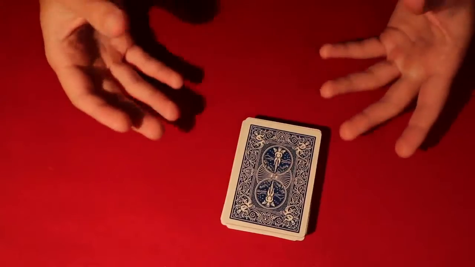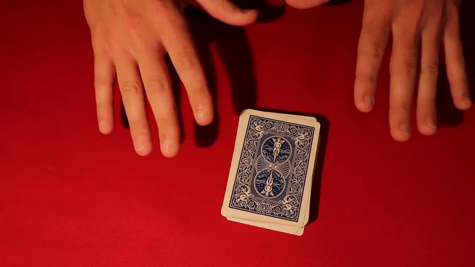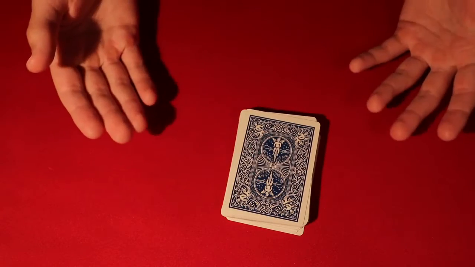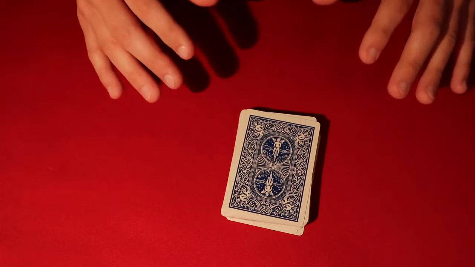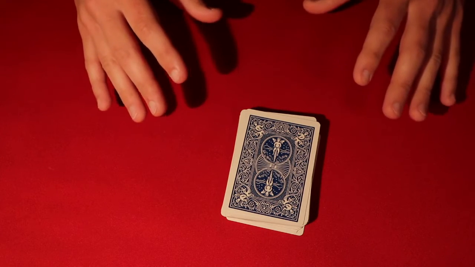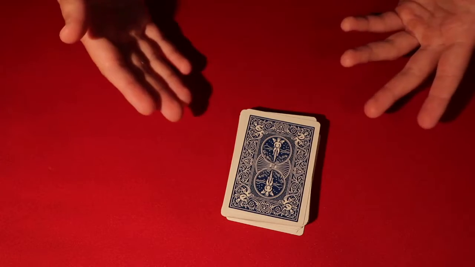It's a very, very cool trick, and this video is going to basically explain a way for you to very similarly recreate what he does. So without further ado, here is the trick.